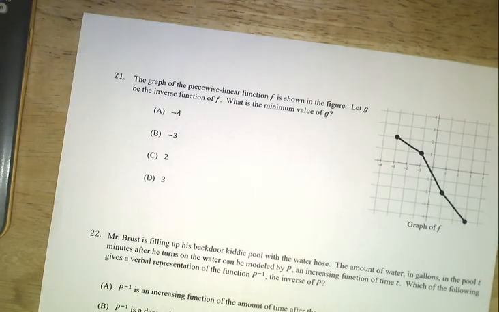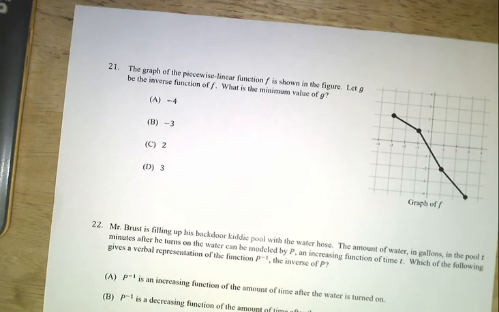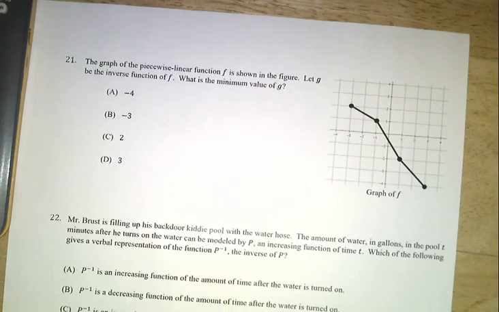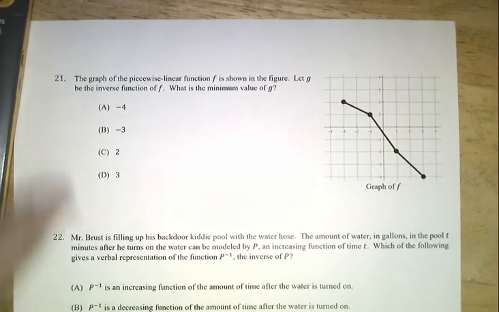Okay, those two problems went really quick, so I'm going to do these last ones on this video as well. So the graph of this piecewise linear function f is shown in the figure. Let g be the inverse function of f. What's the minimum value of g? Okay, so this one here.